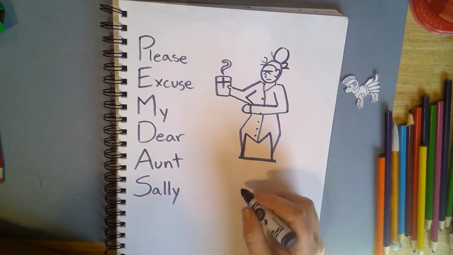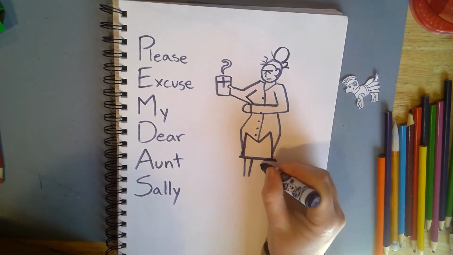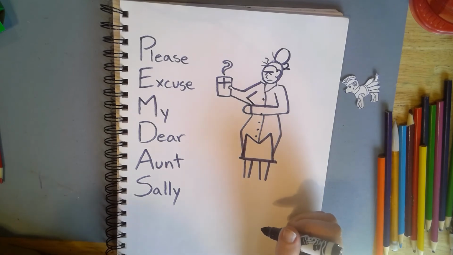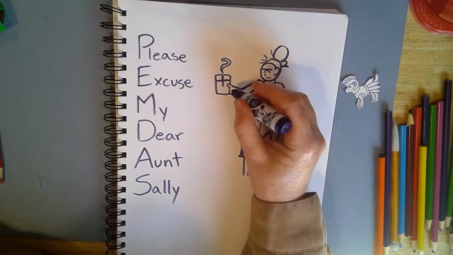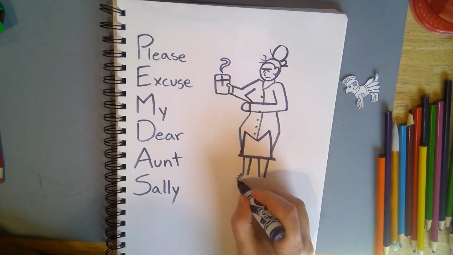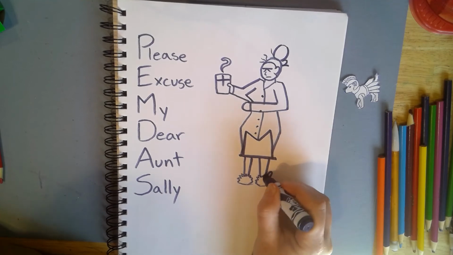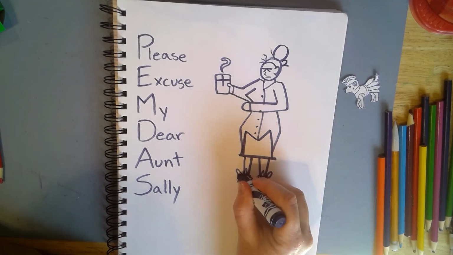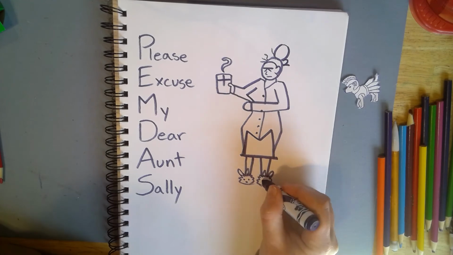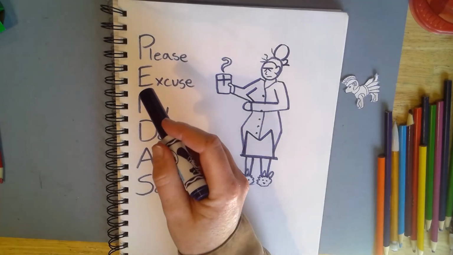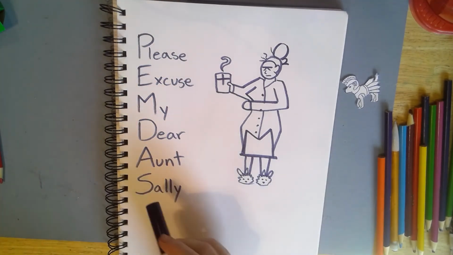She's in her nightie underneath. Two legs coming down, and of course, I don't know about you, but I really need my slippers in the morning. She's got her fuzzy slippers on. Make them bunny slippers. So please, excuse my dear Aunt Sally, parentheses, exponents, multiplication, division, addition, subtraction.